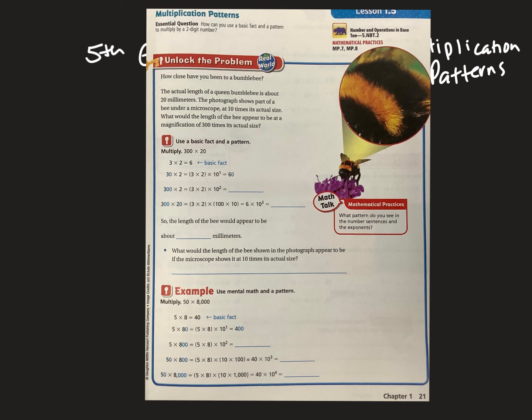Let's see. We can use a basic fact and a pattern. If we were to multiply 300 times 20, let's use the basic fact of 3 times 2. This is kind of a review. You kind of remember this from previous years. 3 times 2 will give us 6. And if we wanted 30 times 2, we'd do 3 times 2 times 10 to the 1 power, which would give me 60.